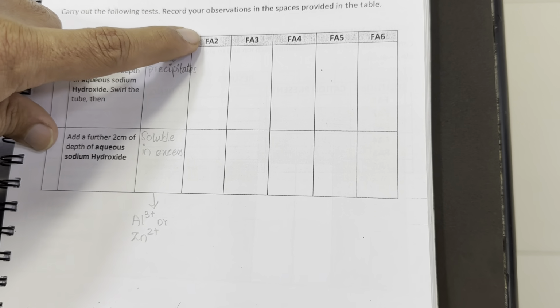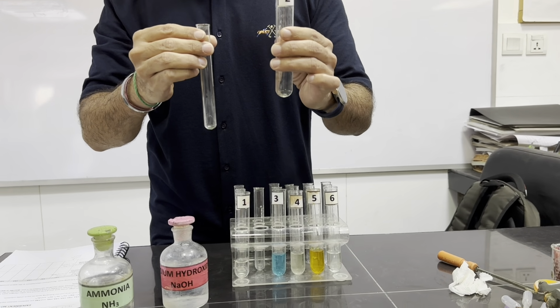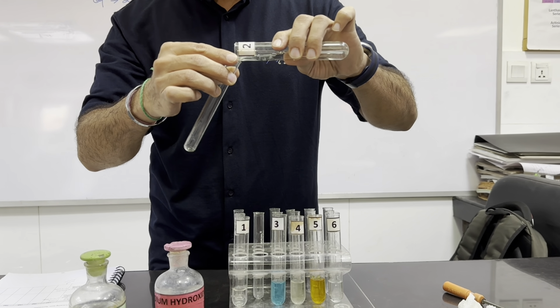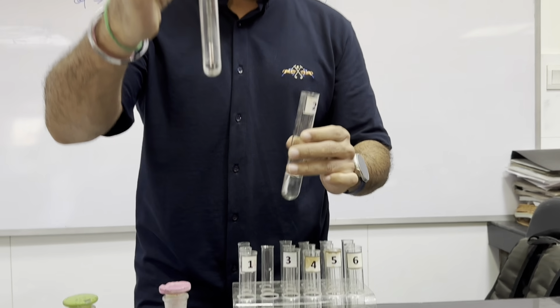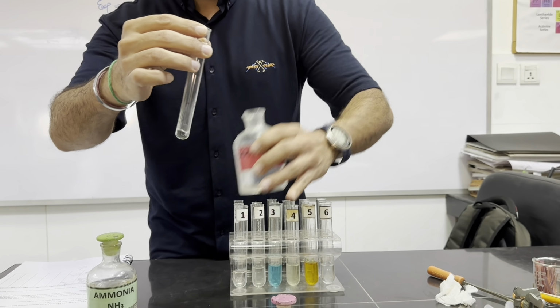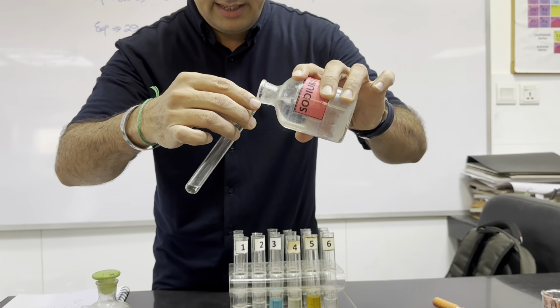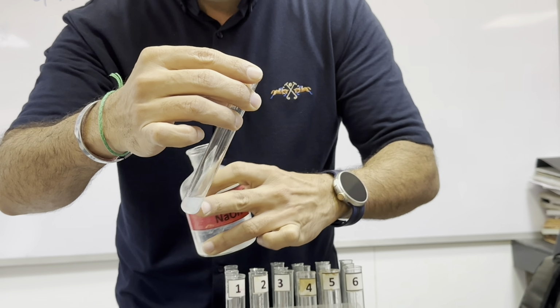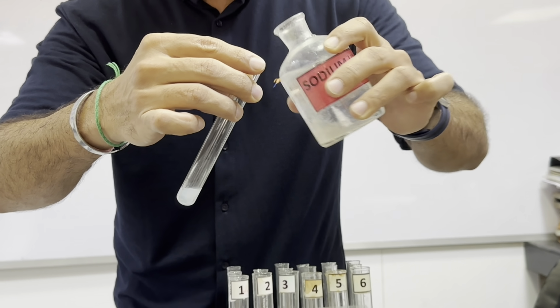Now we are going to test Fa2 in the same way. Again, we have taken 1 centimeter depth of this solution, and we are going to add sodium hydroxide in 2 steps, few drops first and then excess. Few drops resulted in the formation of white precipitates.